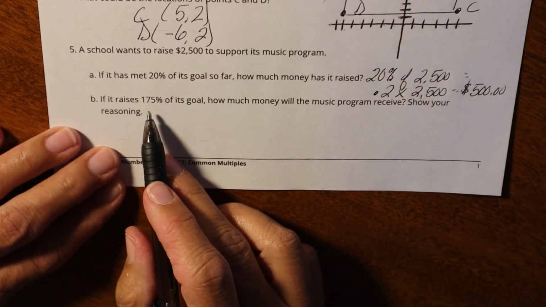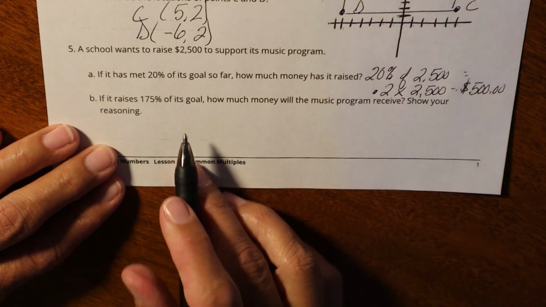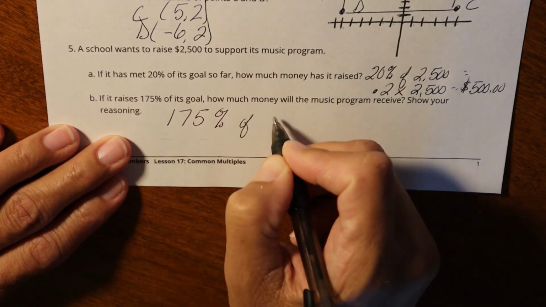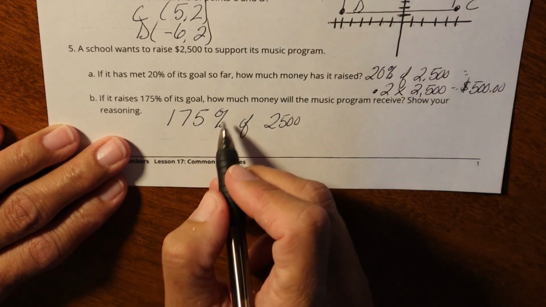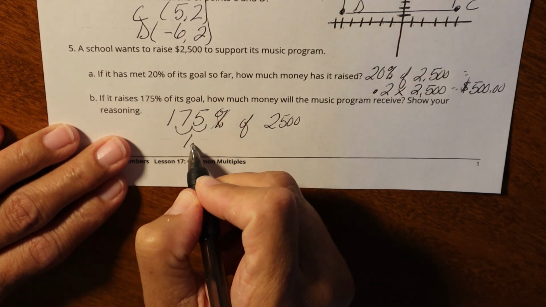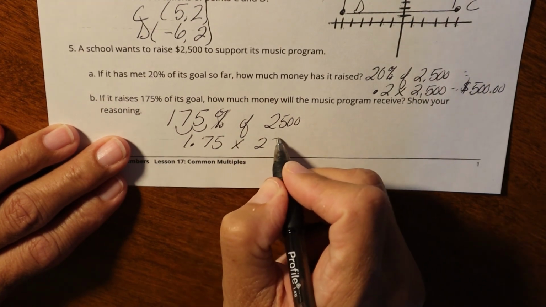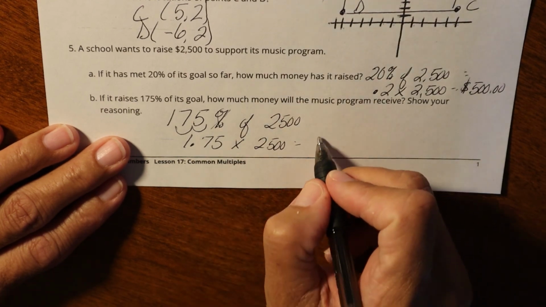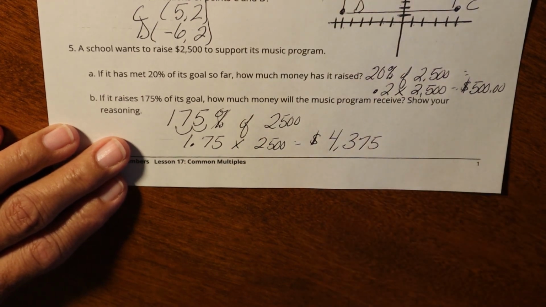B, what if it raises 175% of its goal? How much money will the program receive? Well, same type of method. We're finding out what is 175% of 2,500. We change this to a decimal by dropping the percent, moving the point 2 places to the left. Remember that? So now it's 1.75. The word of becomes a multiplication symbol, 2,500. And 1.75 times 2,500 is $4,375. Okay?